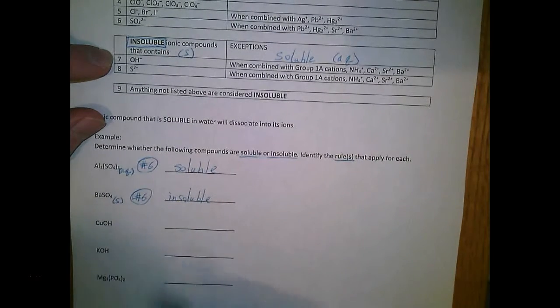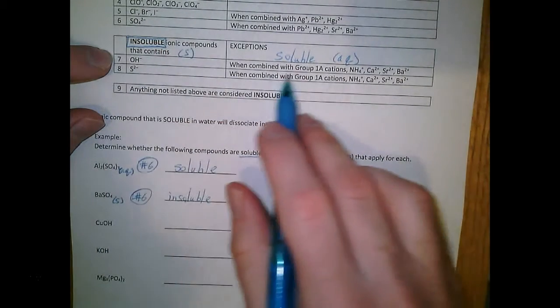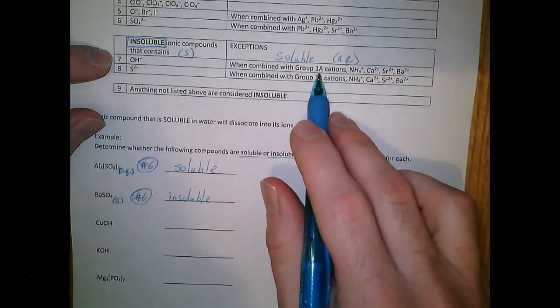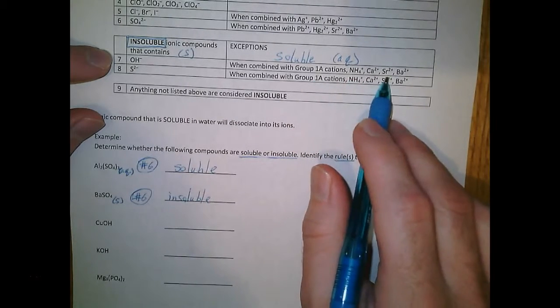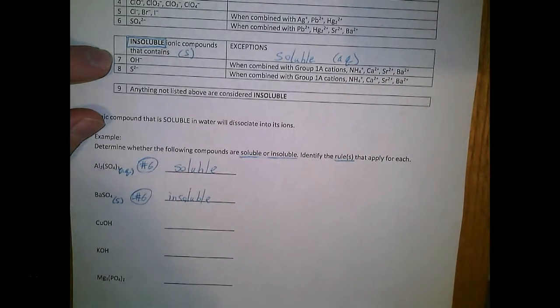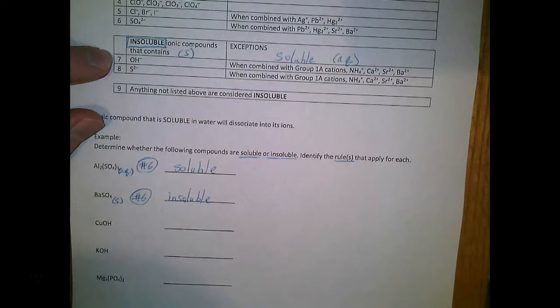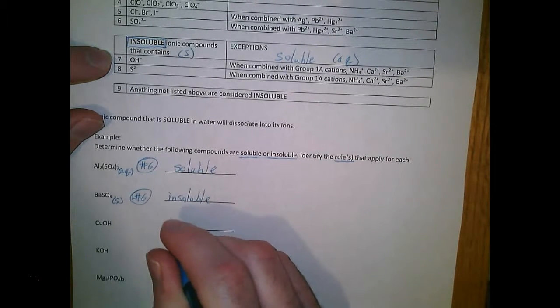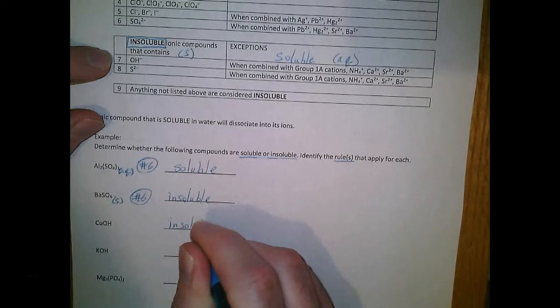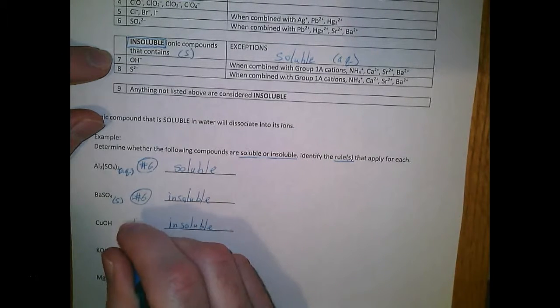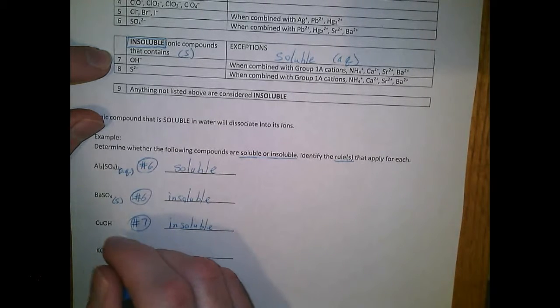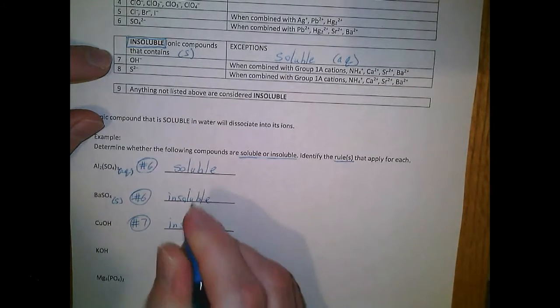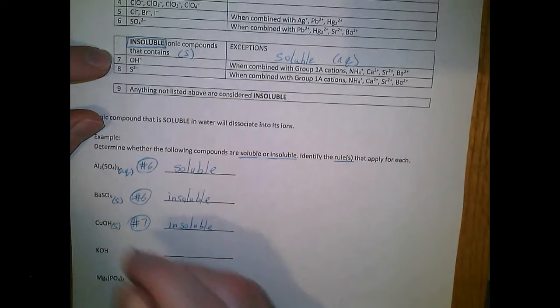Okay, so I have CuOH. Is Cu one of my exceptions? Is it group 1A, NH4, Ca, Sr, or Ba? It's not. So it's insoluble, because of rule number 7. And the state of matter would be solid.